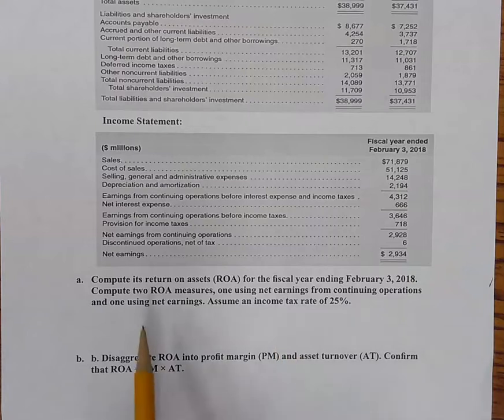Well, let's find out. Requirement A for the exercise says compute the company's return on assets for the fiscal year ending February the 3rd, 2018. And they want us to compute two measures, one using net earnings from continuing operations, and then one using simply net earnings.